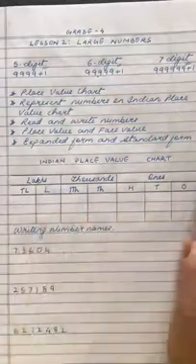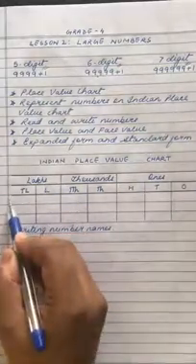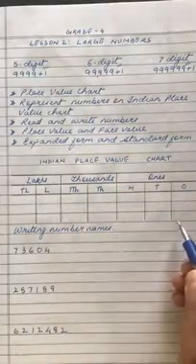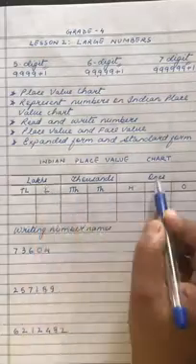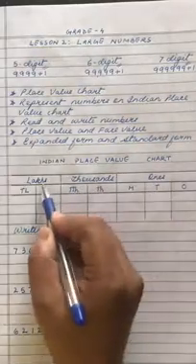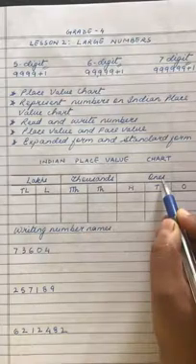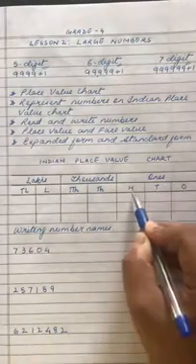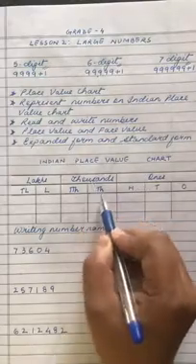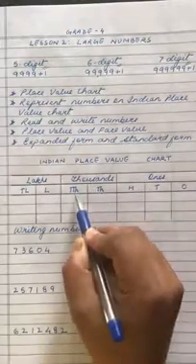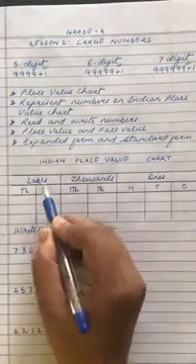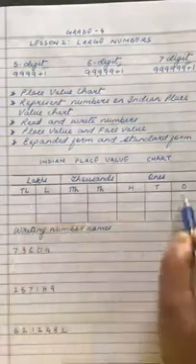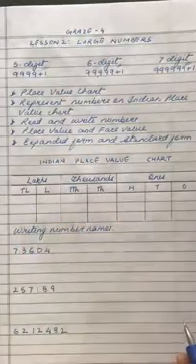So this is how the Indian place value chart of a 7-digit number looks like. It's divided into 3 periods: ones, thousands and lakhs. The ones period is divided into ones, tens, hundreds. The thousands period is divided into thousands and 10,000s. Lakhs period is divided into lakh and 10 lakh. This is how we represent using capital letters.